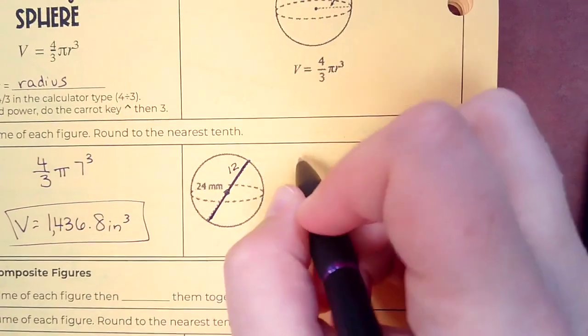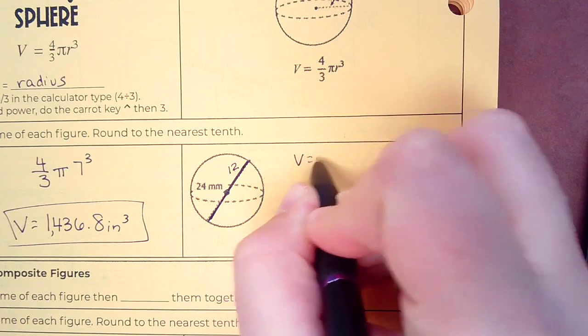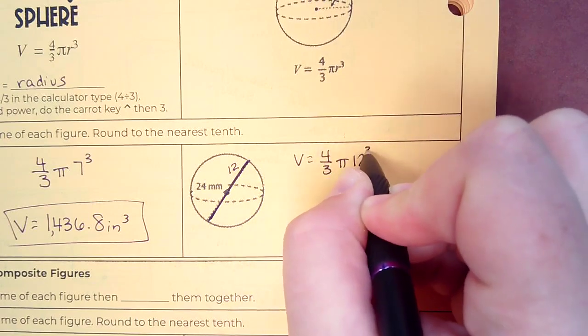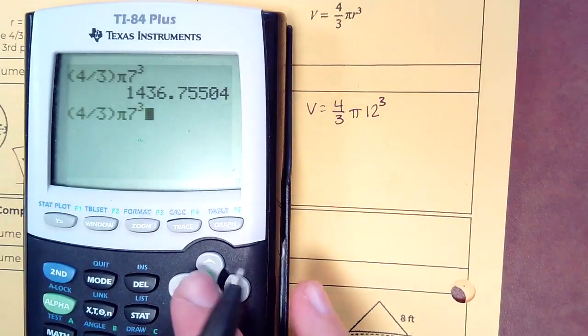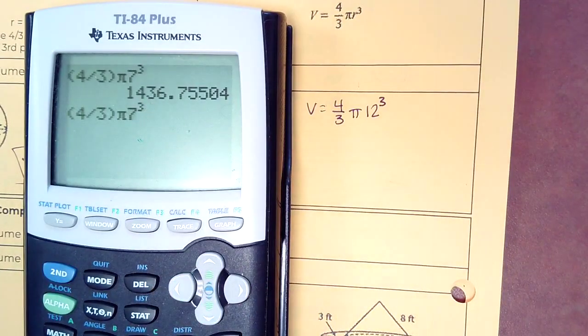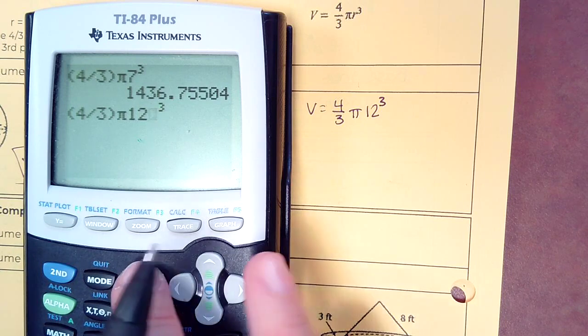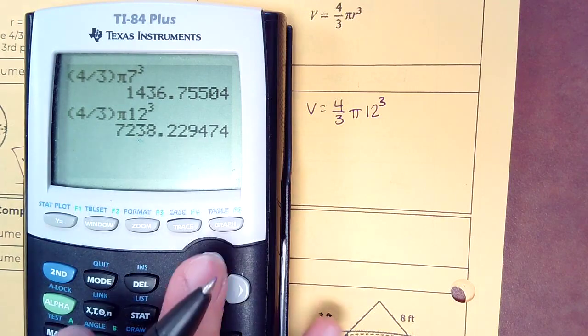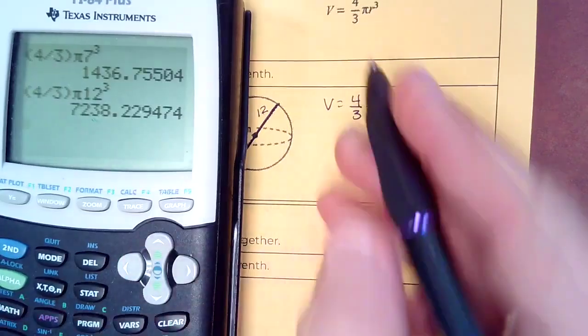All right, so volume equals 4/3 pi 12 cubed. Plugging that in my calculator. Four-thirds pi 12 cubed, 7,238.2.